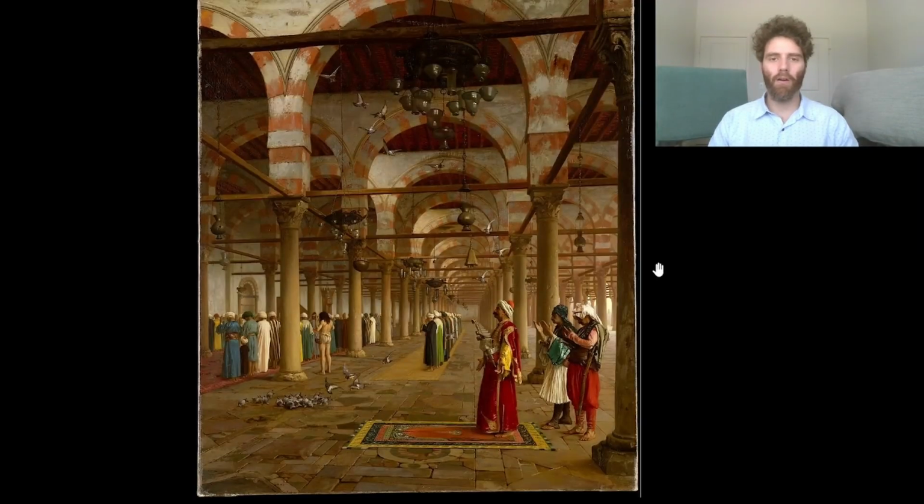The men are inside the mosque. They are inside the mosque. The men are praying inside the mosque. There are birds inside the mosque.